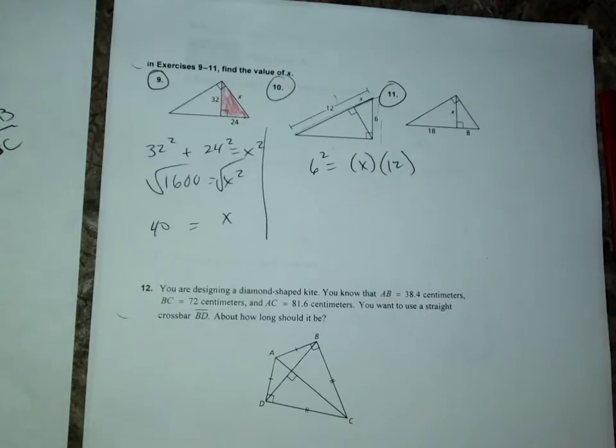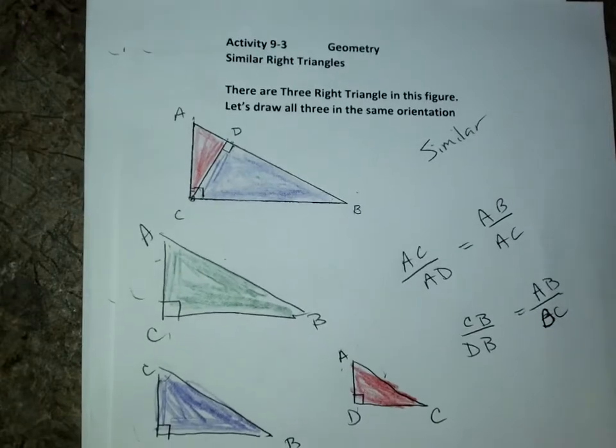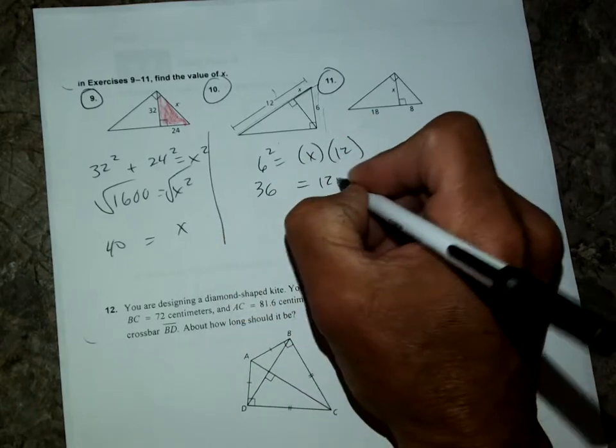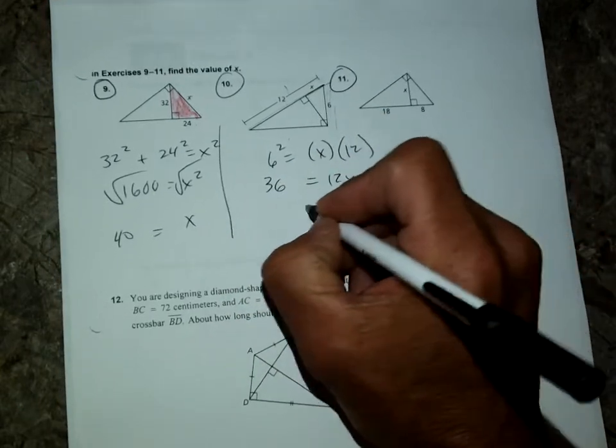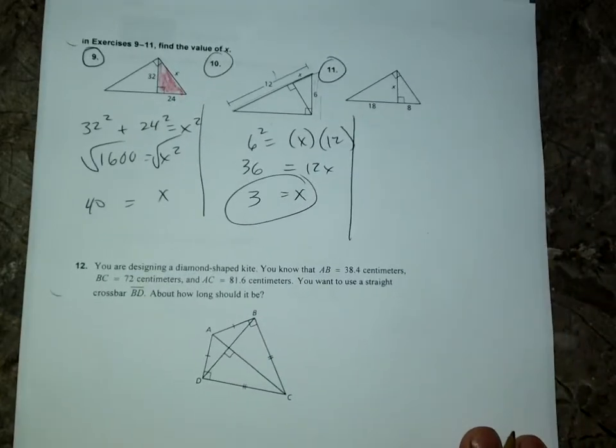Now if this really confuses you, then take the triangles apart and you can see how the ratio is set up. But I'm going to do it this way because I think this is easier. 36 equals 12x divided by 12. X is going to be 3. Okay? And now look at 11.